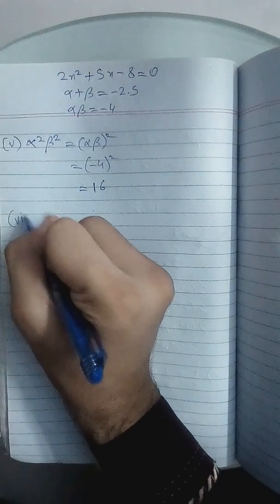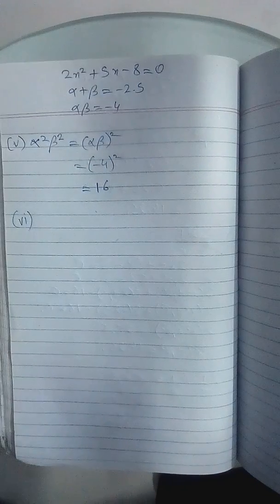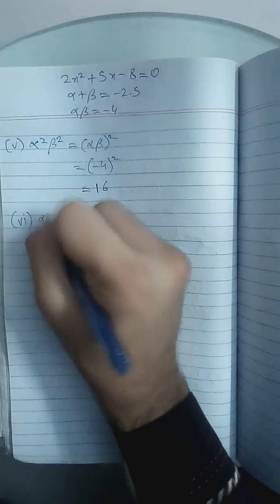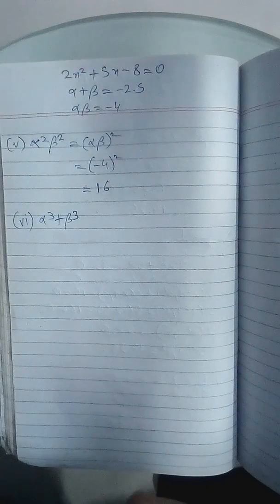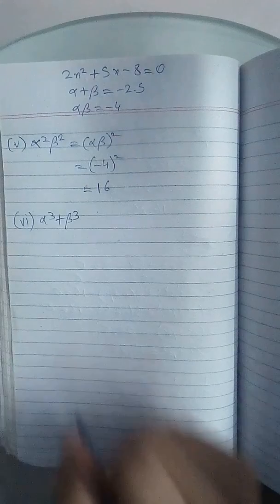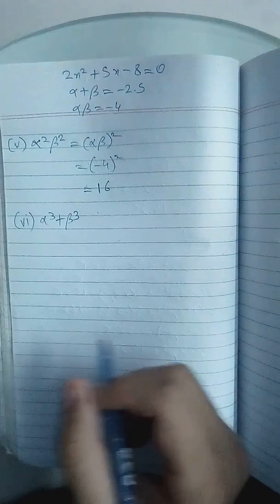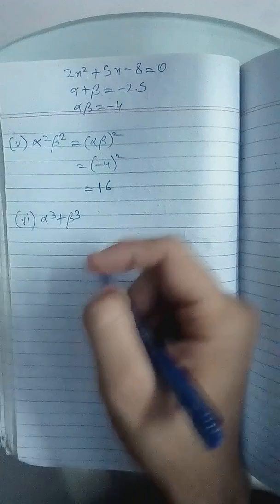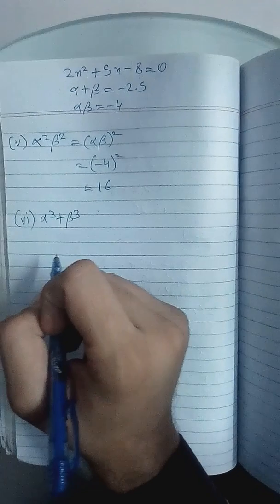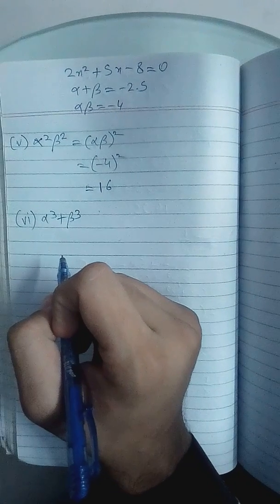In the sixth part, we have to calculate alpha cube plus beta cube. Now I am going to discuss three methods in order to calculate it. There are more, but that would entirely depend upon your assumptions, your calculations, and how much you have learned.